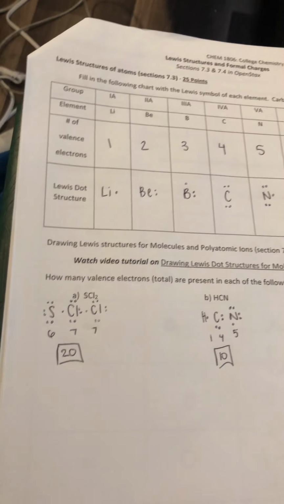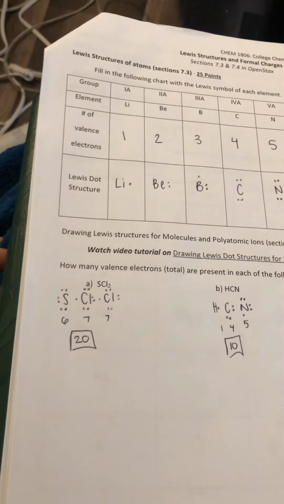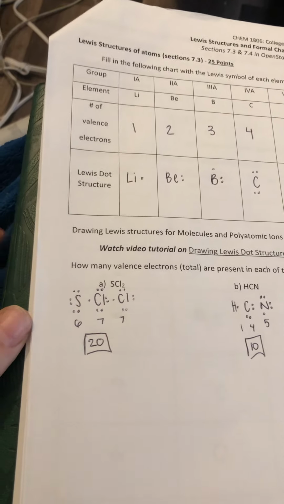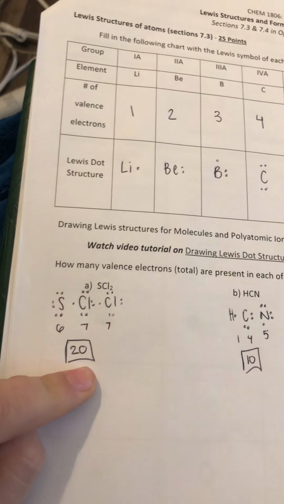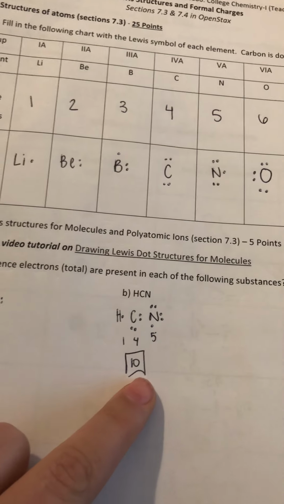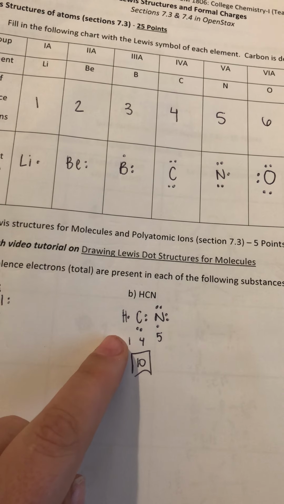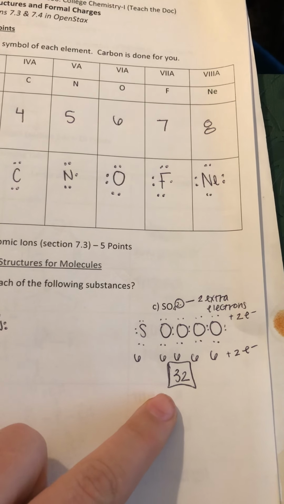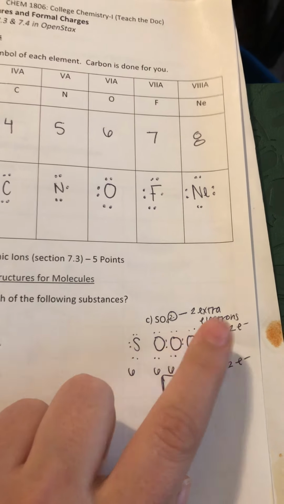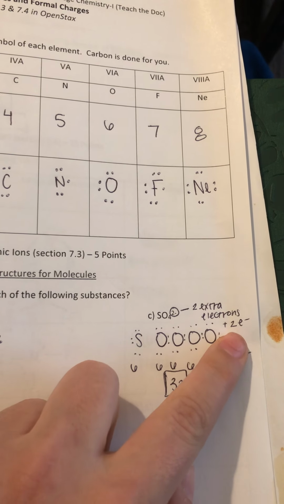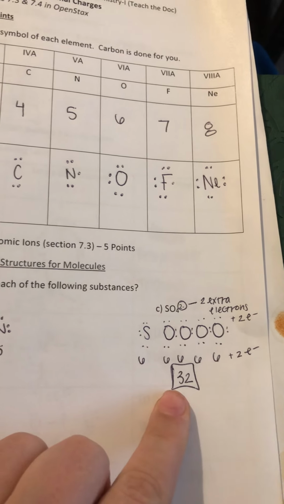Total valence electrons, I just did this by drawing the Lewis dot structures. So we have 6 valence electrons, 7, 7, making a total of 20. Carbon, helium, nitrogen got 10, and then SO4 2 minus. So we add 2 extra electrons here to get that -2 charge, so it's 32 total.